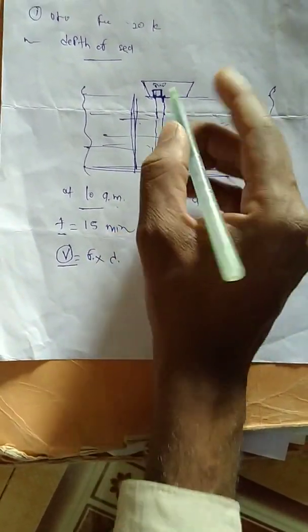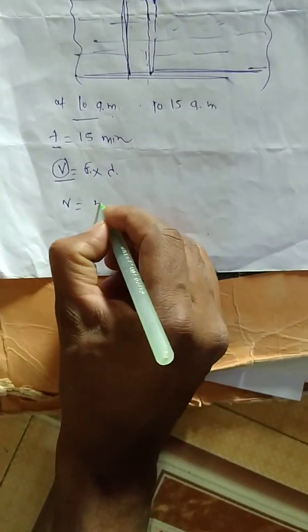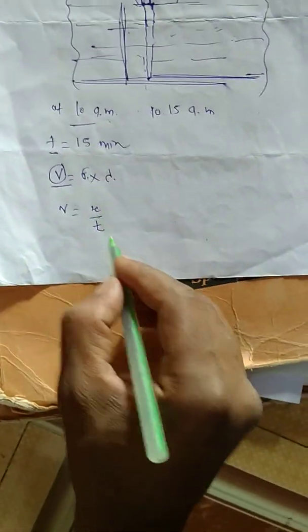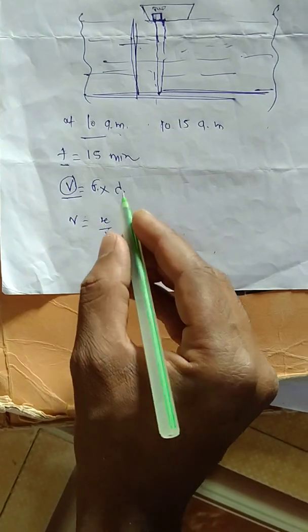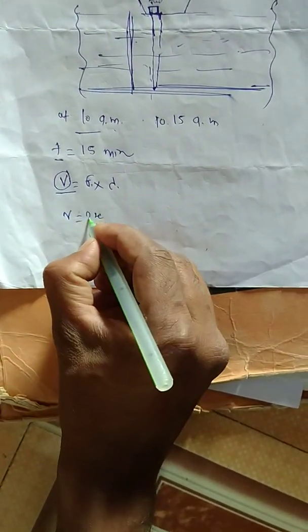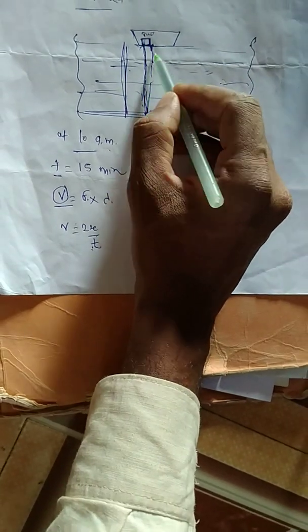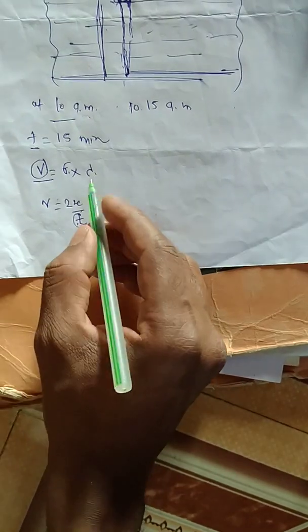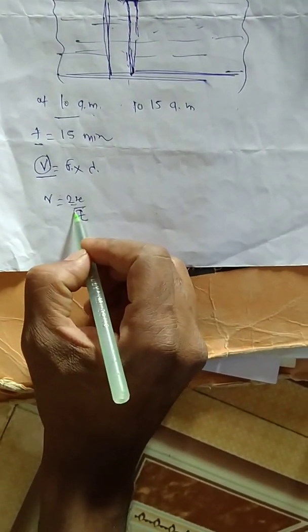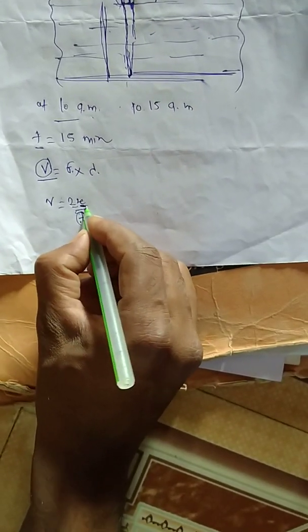So the distance traveled by this signal is, for example, v equals x upon t, but this time lapse is between sending and receiving the signal. So the distance is multiplied by 2. This is x and this is x again, so 2x, and in this time the signal travels a distance 2x. Our aim is to find this x, the depth of sea.